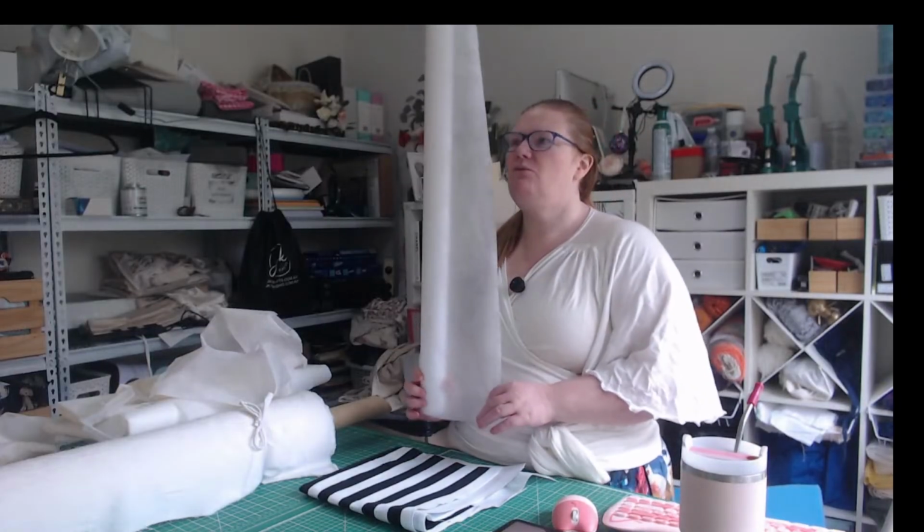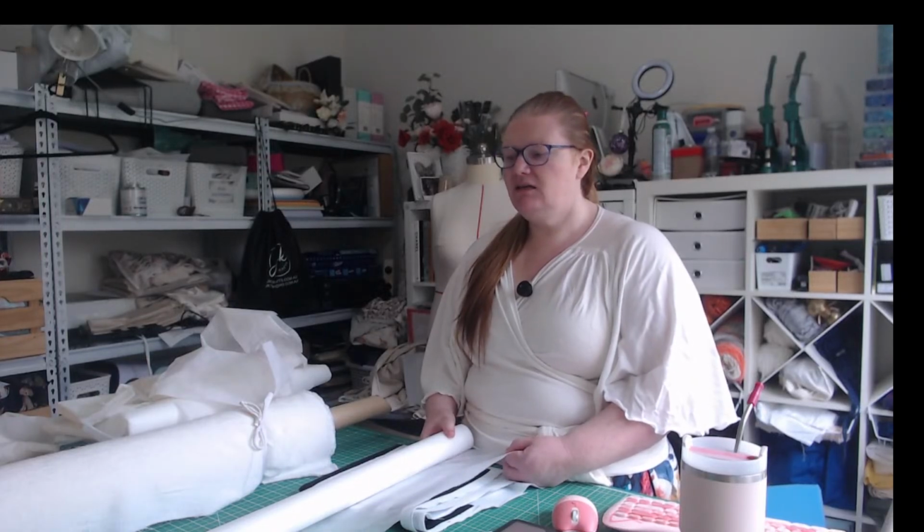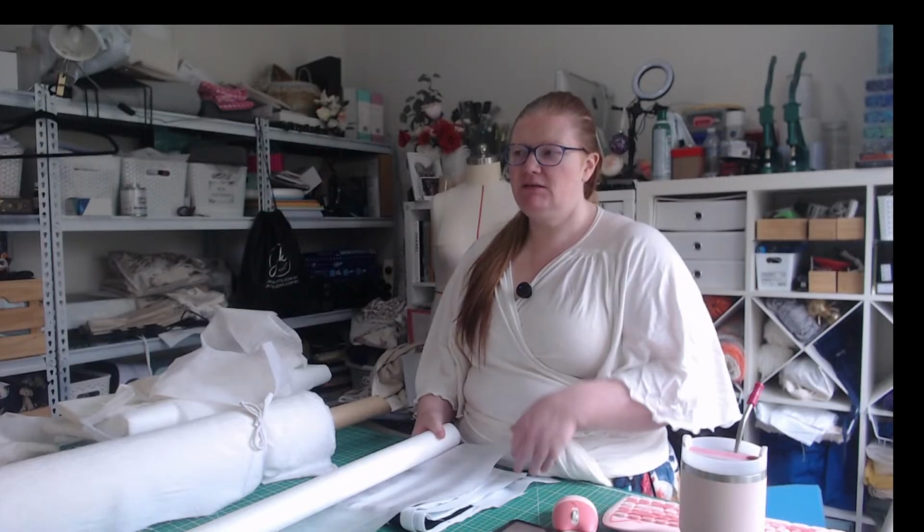So your woven and non-woven interfacing for woven garments is generally going to be the better option. Your knit interfacing and sometimes your non-woven interfacings are a good option for knit garments. It depends what part of the garment you're really trying to stabilize.